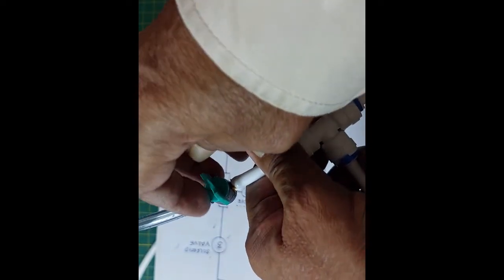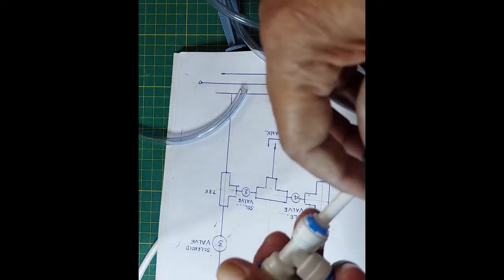See, after putting everything, you can put a small glue so there is no leakage and it will not come out.